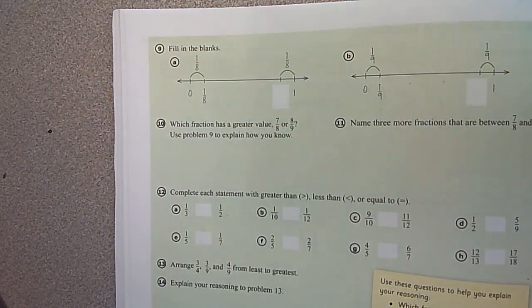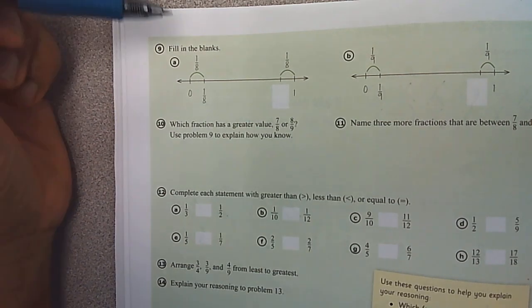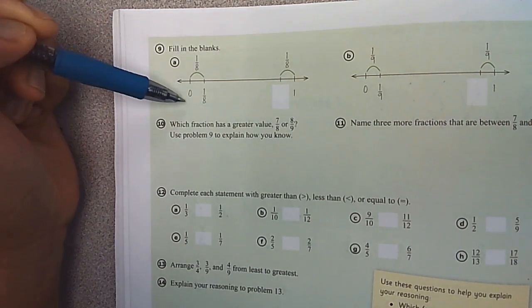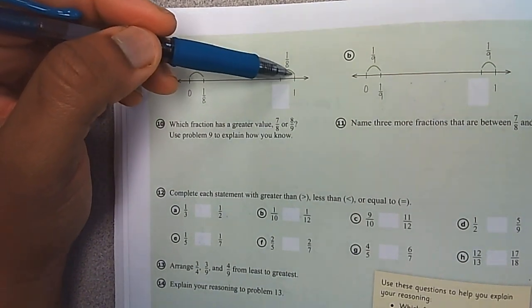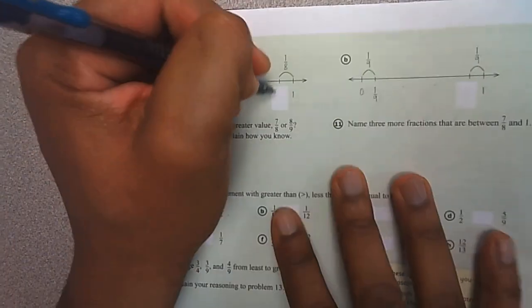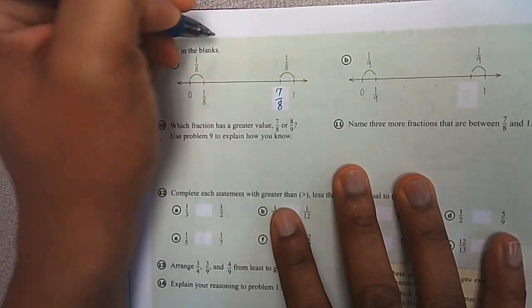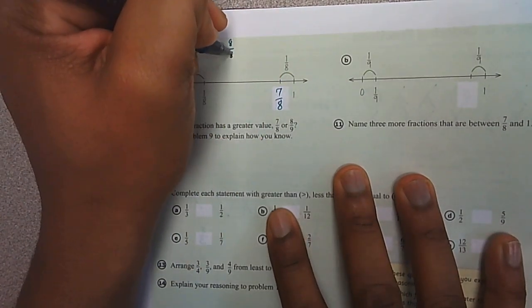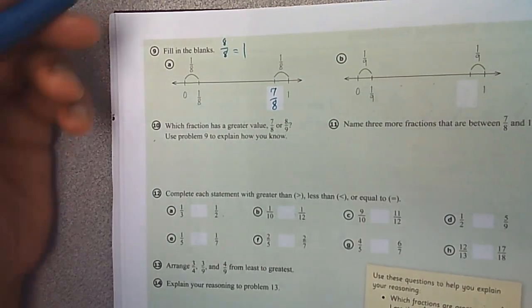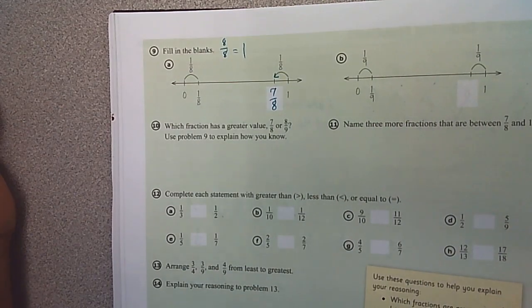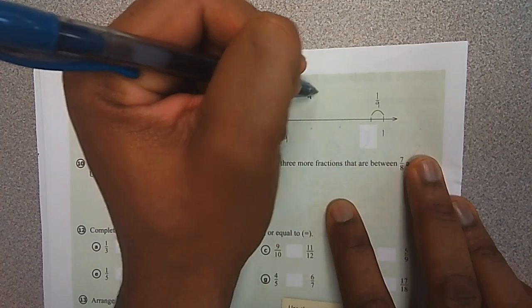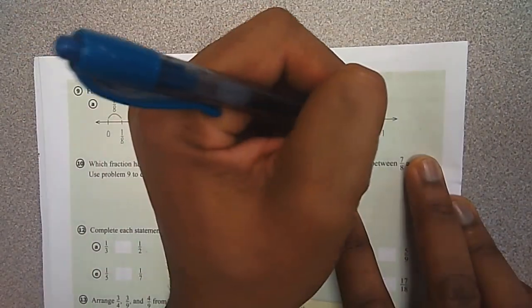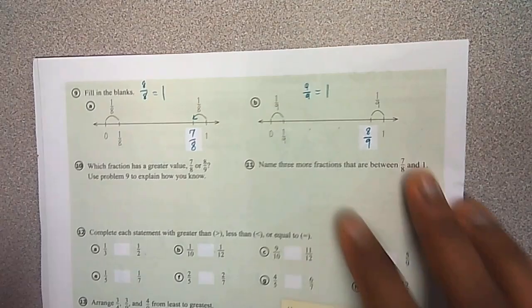So, using the logic from the previous page, fill in the blank. If I know the distance of 1/8 from 0, if I go back 1/8, this is going to be 7/8 because 8 over 8 equals 1. So if I go back, I have to subtract. Same thing over here. I know 1 in this situation is the same as 9 over 9, so this is going to be 8/9.